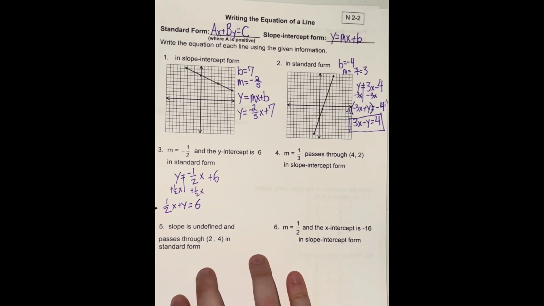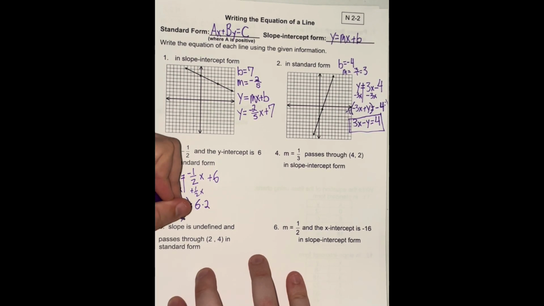Now in this instance, I end up with a fraction on this side, so I need to multiply it by something that's going to cancel out that fraction for me. So to get rid of a 1/2, I multiply this by 2, and I've got to multiply the 6 over here by 2 as well. I end up with x plus 2y equals 12. And I'm back to that standard form. That's all we need to do.